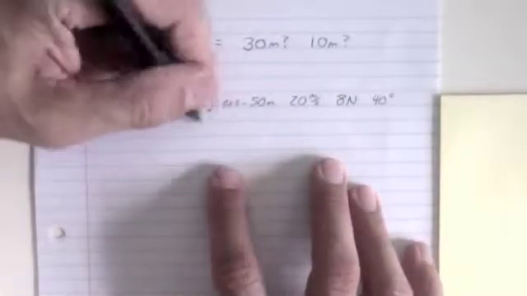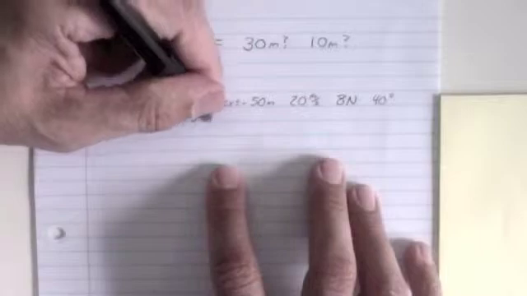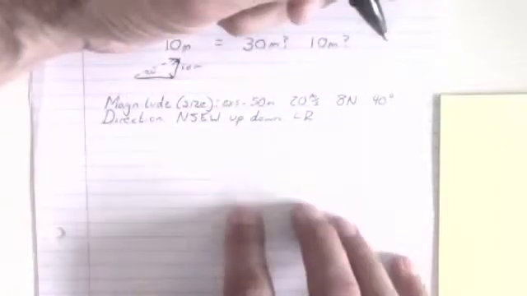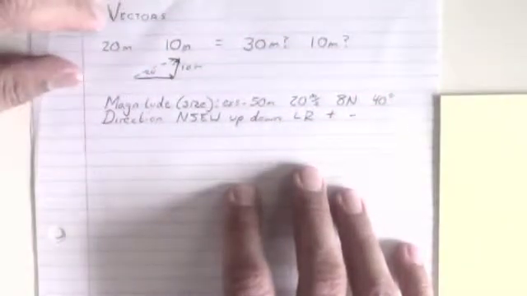Direction, obviously you could use north, south, east, west, up, down, left, right. If we have a set of directions defined, if we have axes, for example, or a number line, you can use plus or minus. They're all possible directions. 50 degrees away from horizontal.